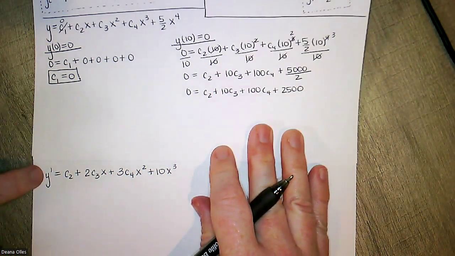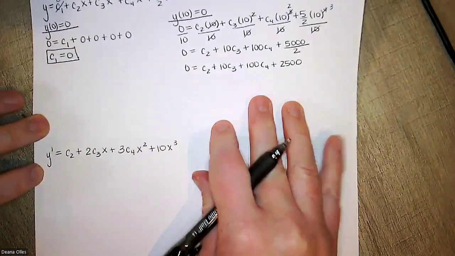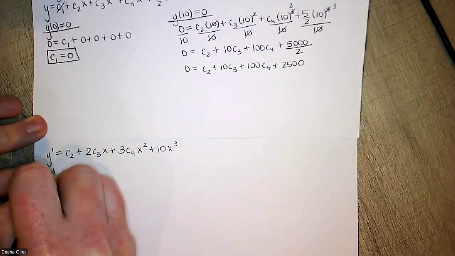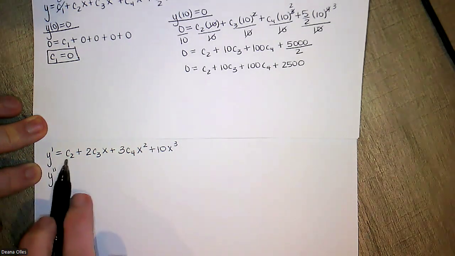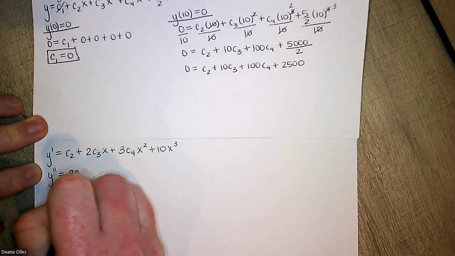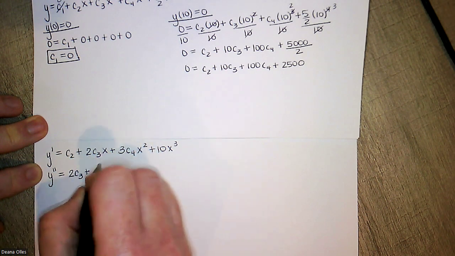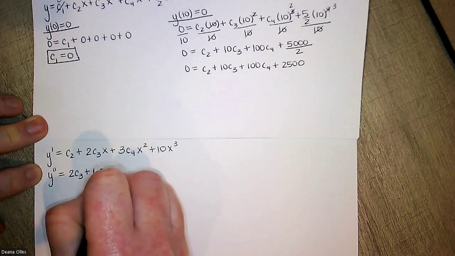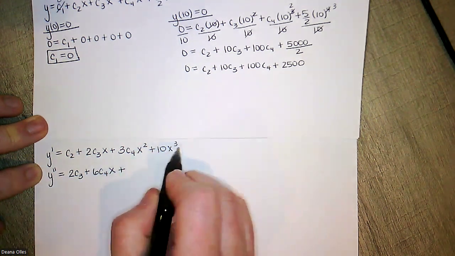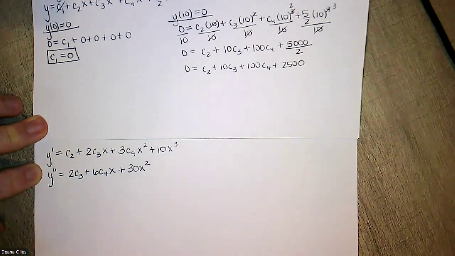Now I don't want y prime because my conditions are for y double prime. So I need to take another derivative before I can apply those conditions. The derivative of a constant is 0. The derivative of 2c3x is 2c3 plus 6c4x plus 30x squared.